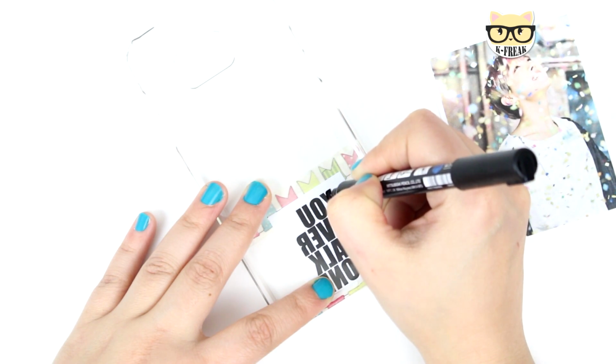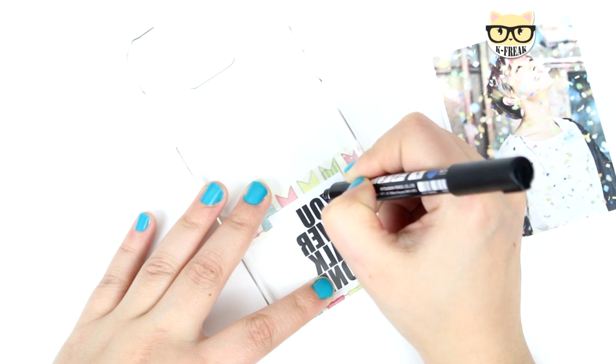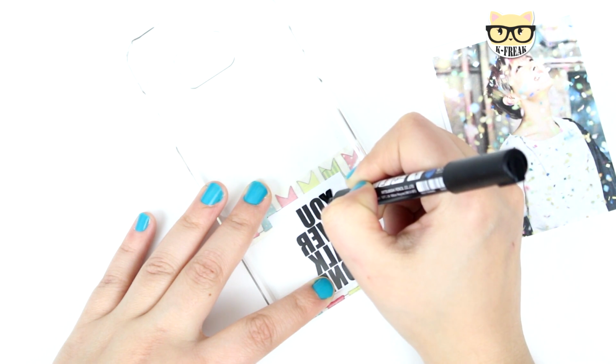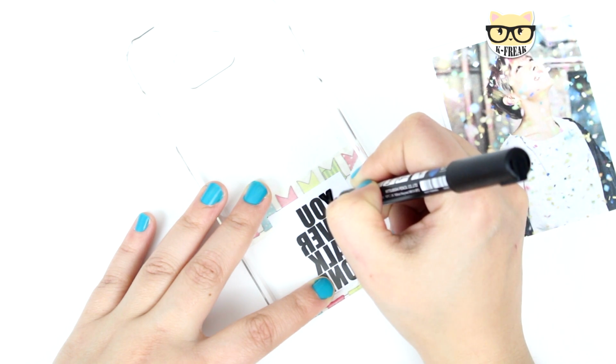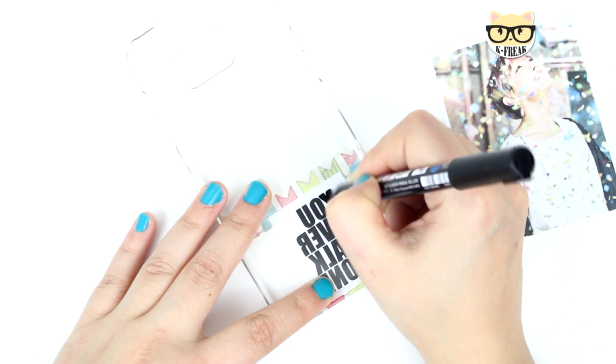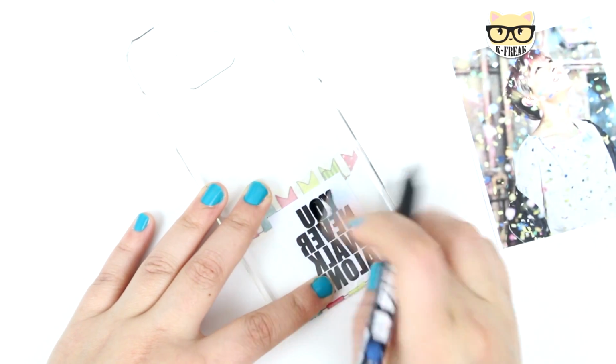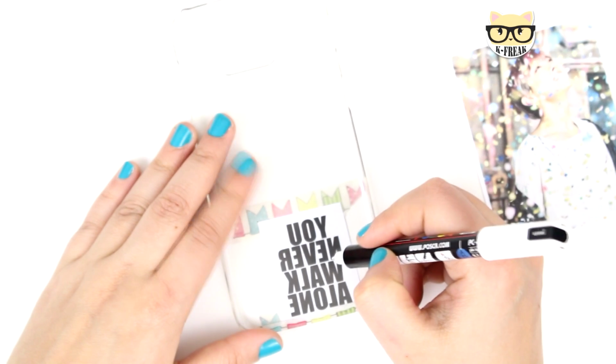I started painting it black, but then I realized that I wanted the silhouette to be black, so I had to change my mind. The good thing about these markers is that if you don't seal them or varnish them, you can just wipe them off. So I ended up painting it white.